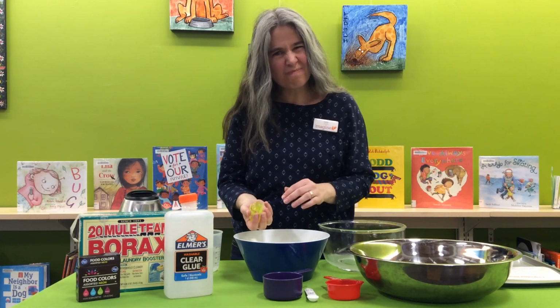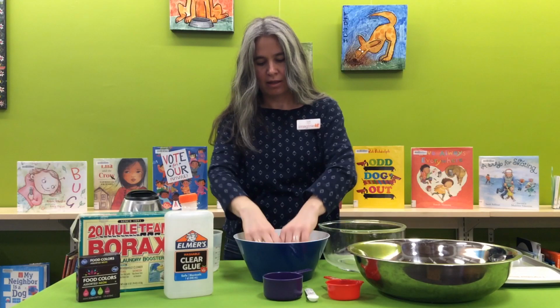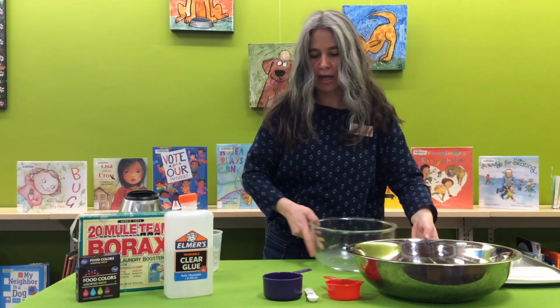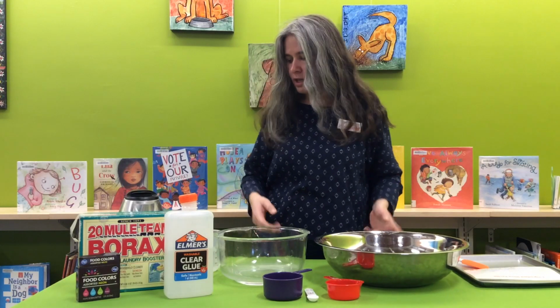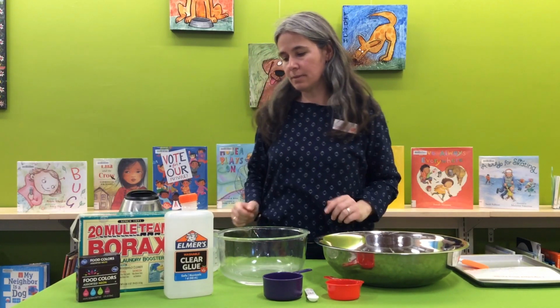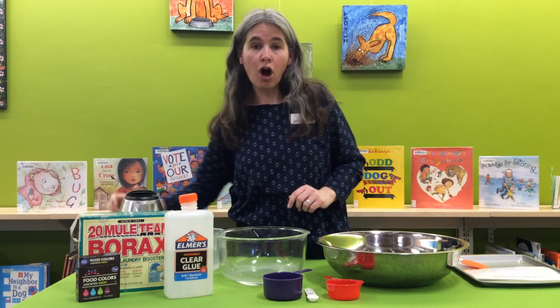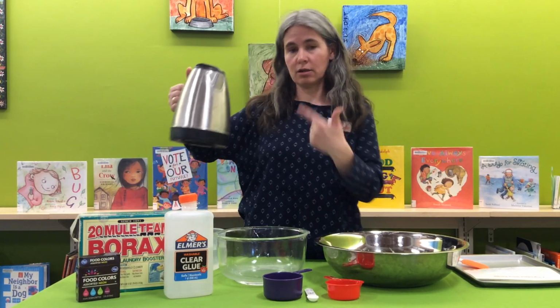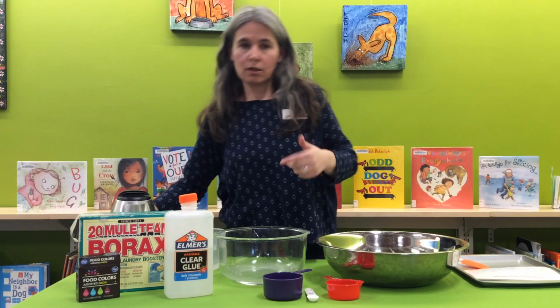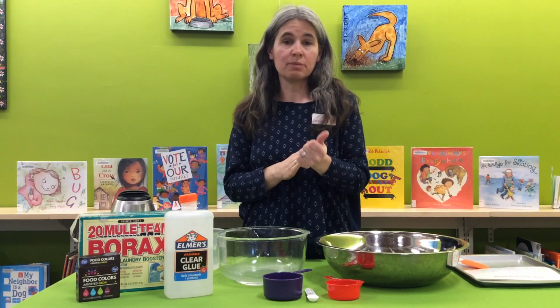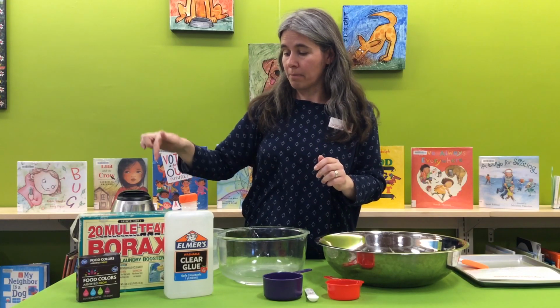So, you want to make some slime? Let's make some slime. That's my old slime. Let's make some new slime. So for slime, I'm going to put my bowls back here. You don't need very many things. You need cold water, which I've got right here. You need hot water, which I've got right here in a kettle. You can get it hot from the tap. You can get it hot in a microwave or on the stove.